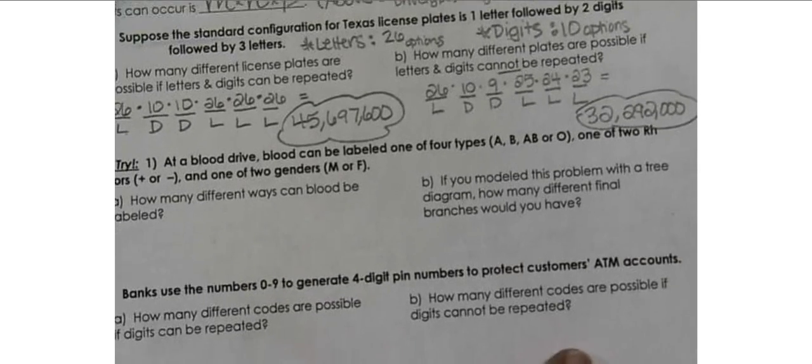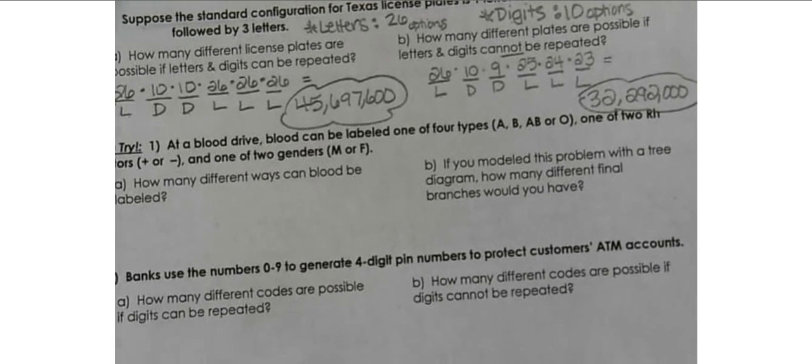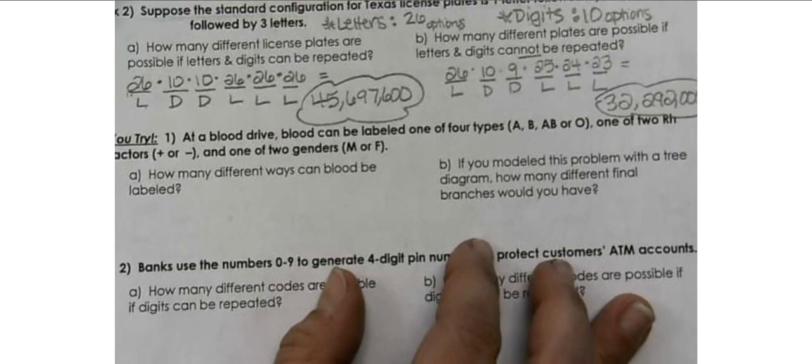So let's look at the Try-Its. We'll do these together real quick. At a blood drive, blood can be labeled one of 4 types, one of 2 Rh factors, and one of 2 genders. So how many different ways can blood be labeled? Well, we have different things. We have the types, we have the Rh, and we have the genders.